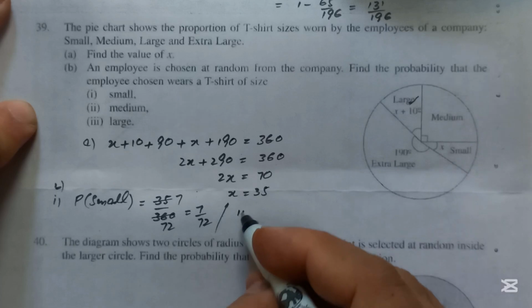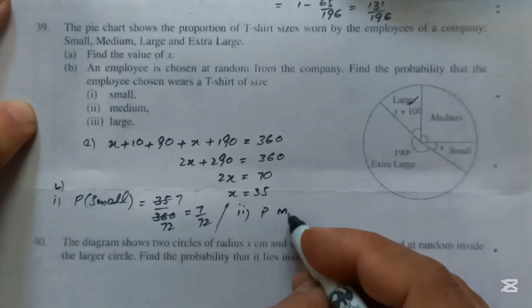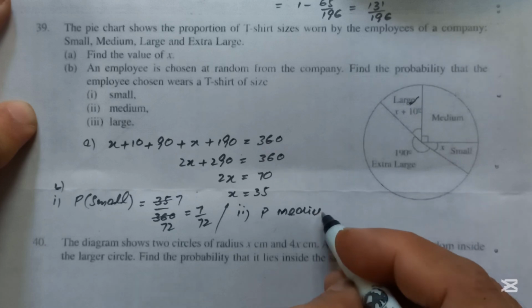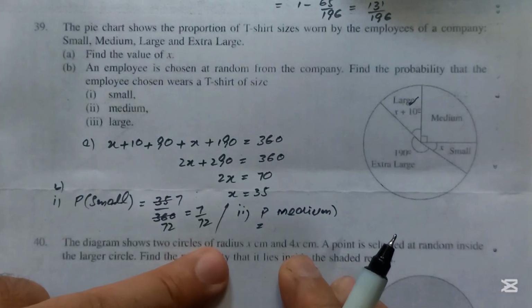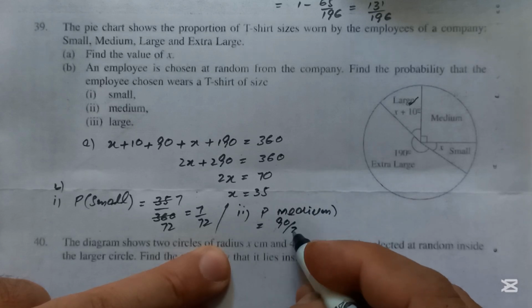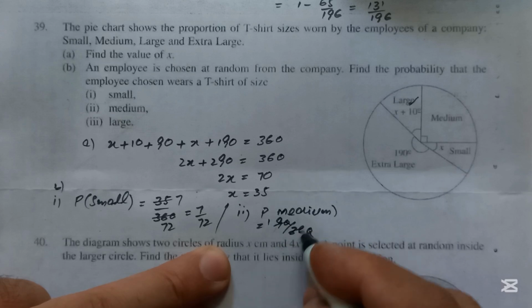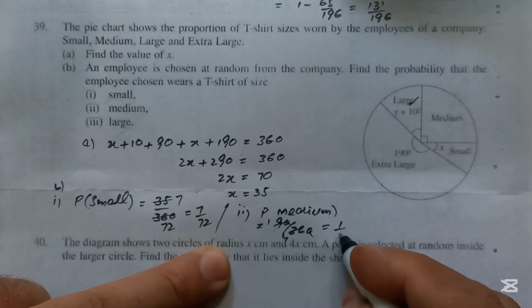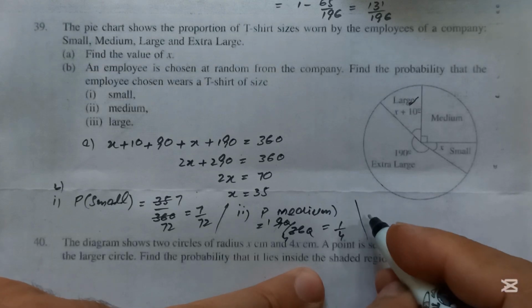Second part is medium. Probability of medium. So this will be equal to medium is 90 degrees. Total angle is 360. 0 will be cancelled and 9 ones are 9, 9 fours are, so 1 by 4 is the answer. And last part is large.